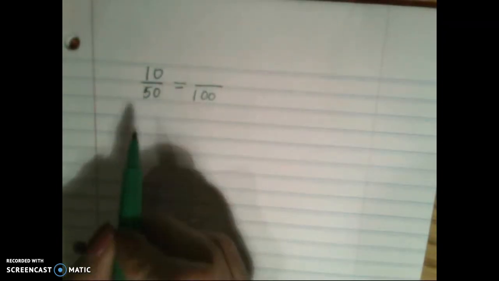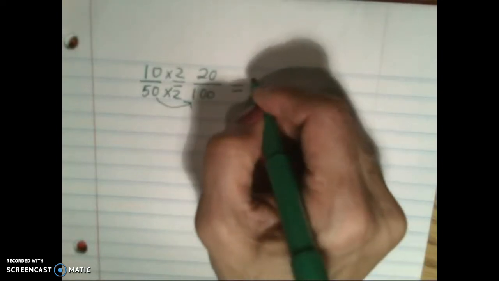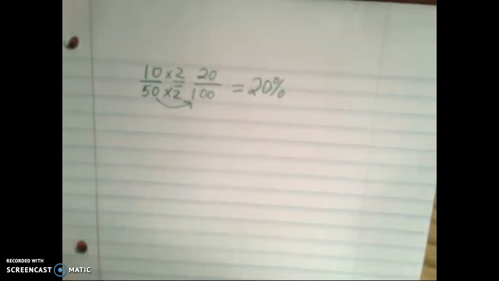This is also equivalent to, remember, is over of equals percent over 100. Well, if I want to know what this number is, I'm thinking I multiplied by 2 to get to here, from 50 to 100. We're always going to try to go out of 100. What you do to the bottom, you do to the top. So 10 times 2 is 20. Well, there's my fraction. I can do 20 over 100. Once I do it out of 100, I know that this is equivalent to 20%.